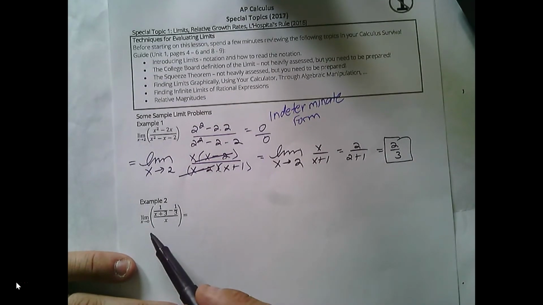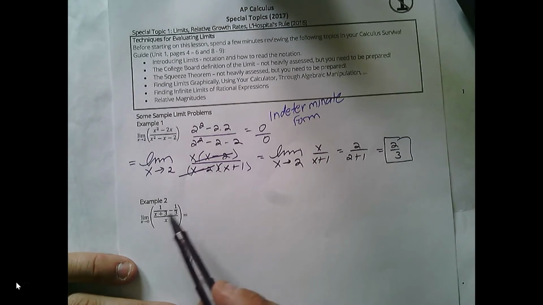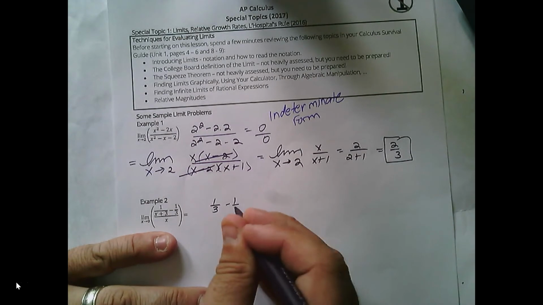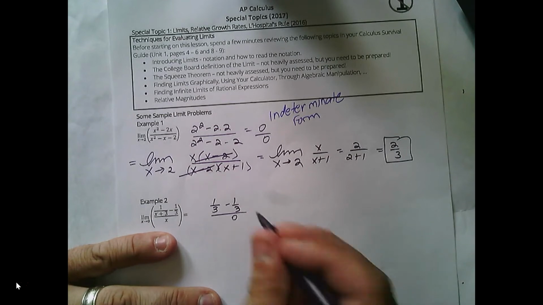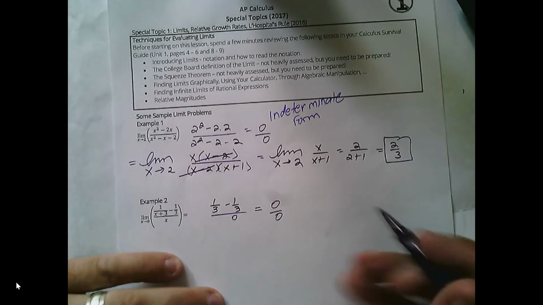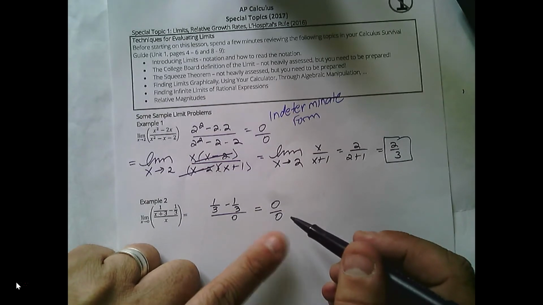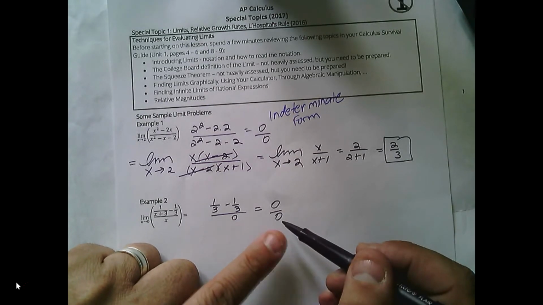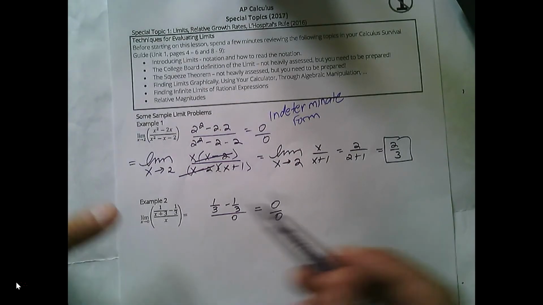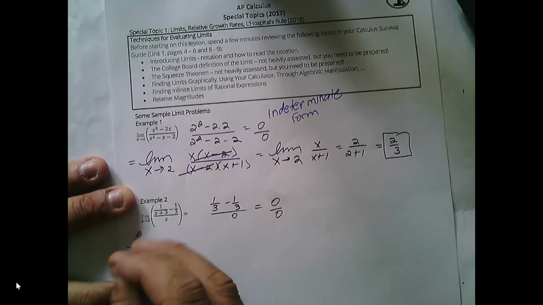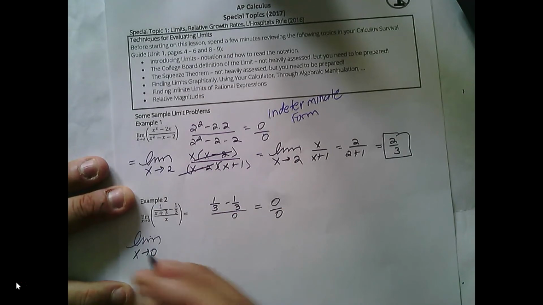The limit as x approaches 0 of (1 over x plus 3 minus 1/3) over x. Try direct substitution again. You'll get 1/3 minus 1/3 over 0, which is 0 over 0. That's your indeterminate form again. You want to go back whenever you see that indeterminate form. Remember, this is not your answer. Go back to the original problem. What else could you do? What algebra could you do to maybe change the way this problem looks?